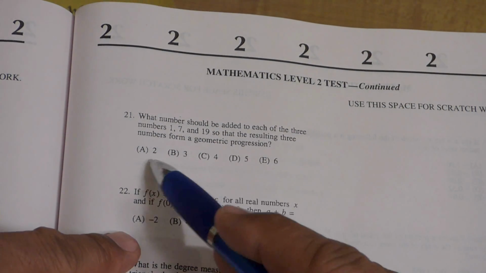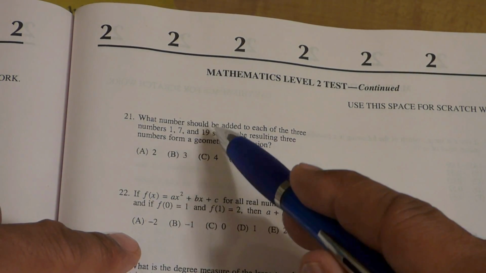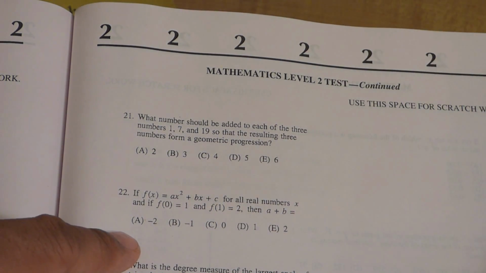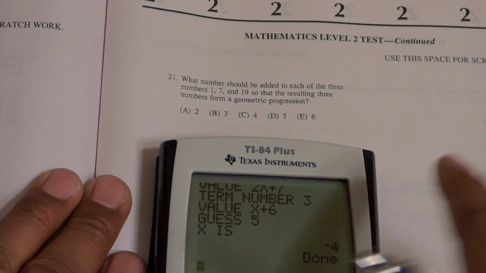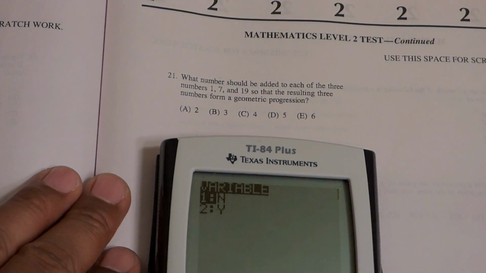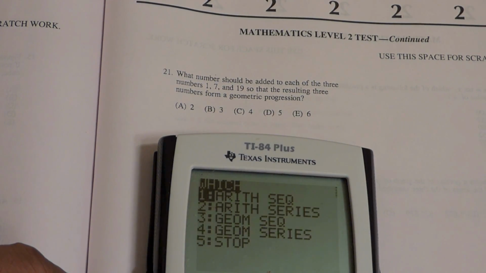All right. Now you can easily back solve this just by choosing one of the answer choices and trying them to see which one yields that. But since we have a program, I'm just going to use the program and go from there. So press enter again. Now, even though this one didn't explicitly give us a variable, it's asking what number we should add to each number. So we can say, yes, it actually has a variable.